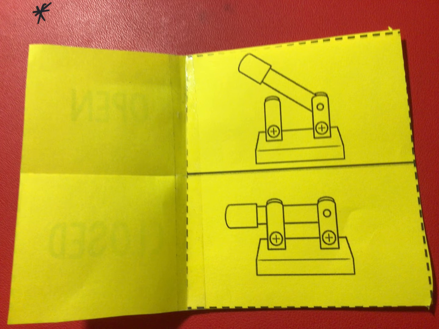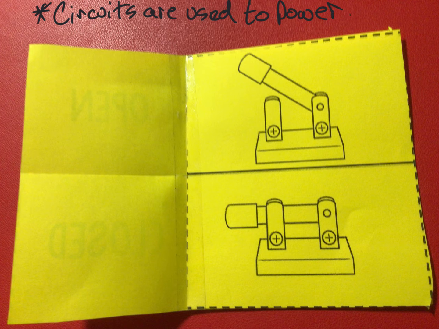All right, so you can title your page Electrical Circuits. And remember that circuits are used to power electrical devices or components.